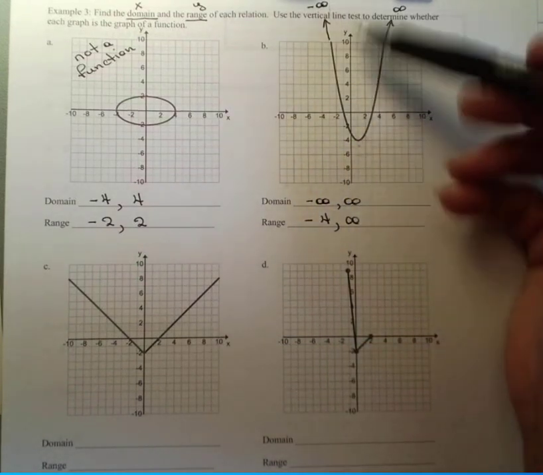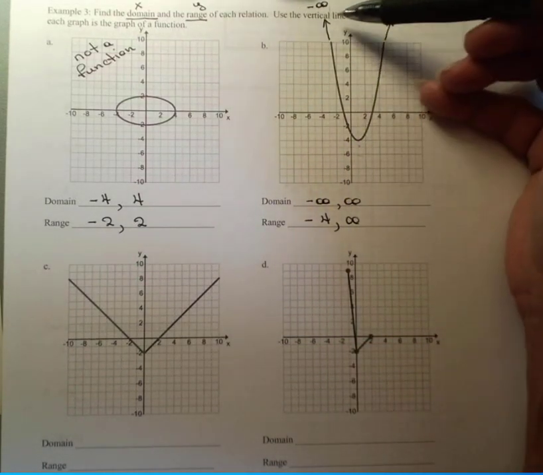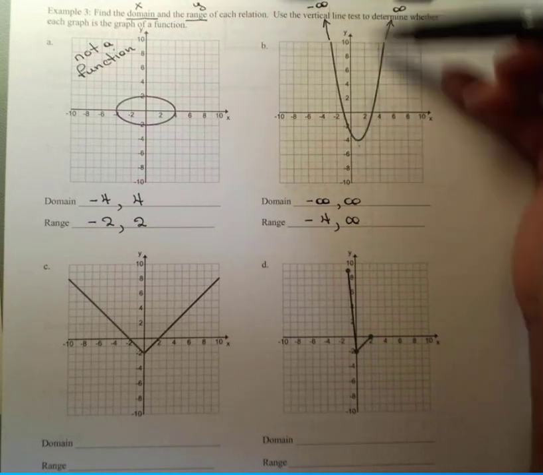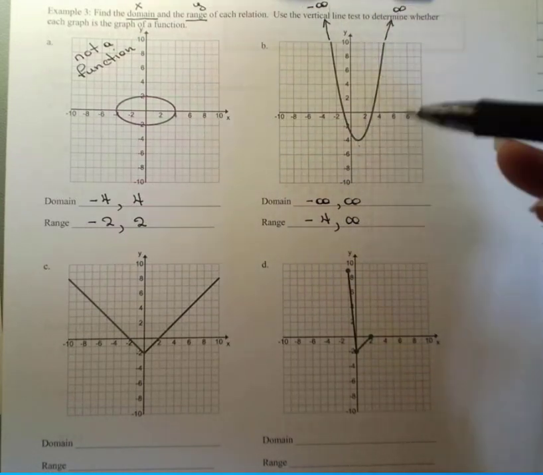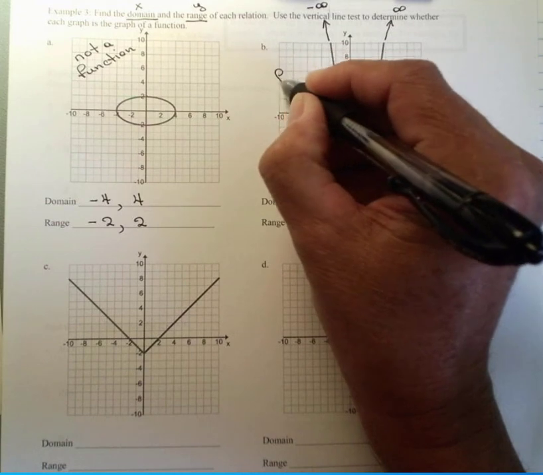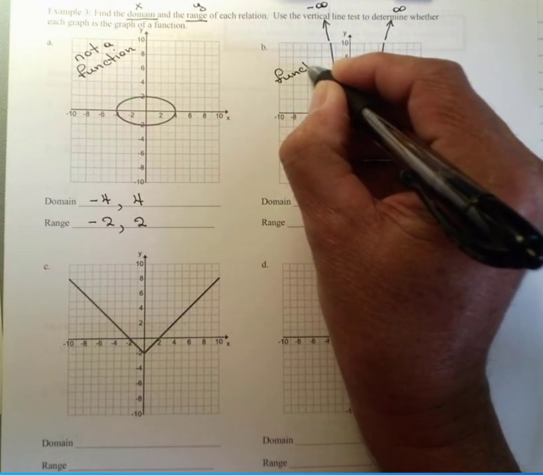So can I call this a function? Well, if you draw a vertical line anywhere across it, it will only cross it once. So this one, yes, is a function.